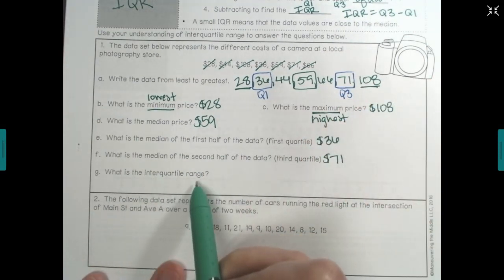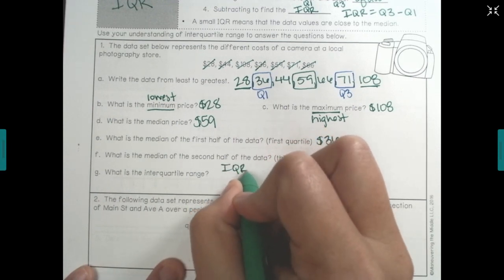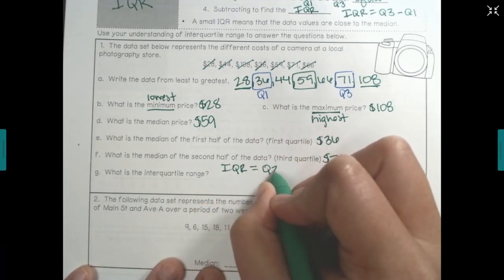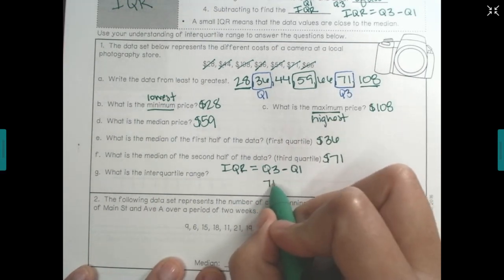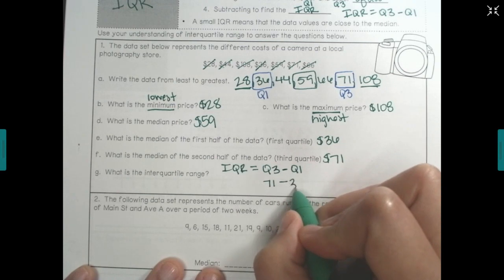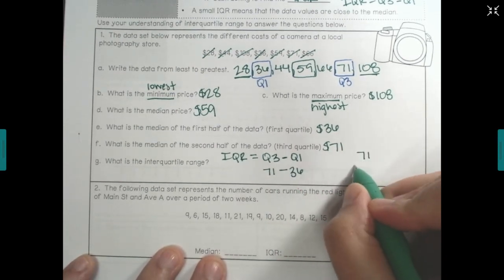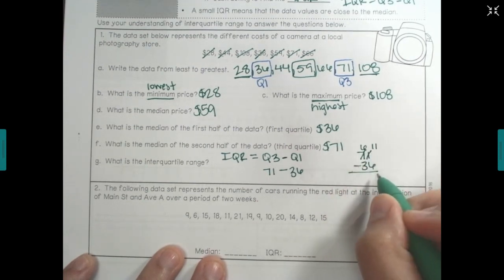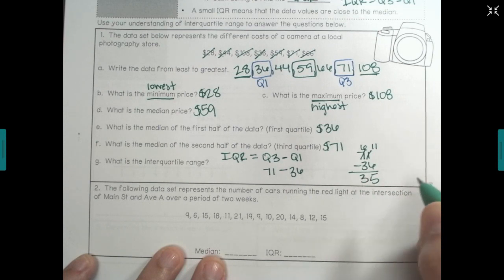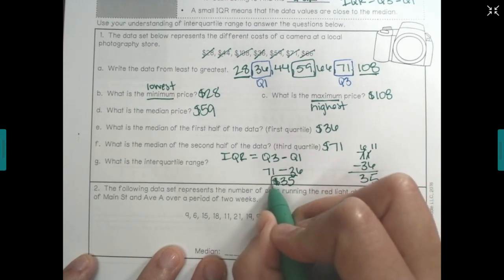Now, what is the interquartile range, or the IQR? We said IQR equals Q3 minus Q1. Q3 was 71. Q1 was 36. So I just need to subtract. What is 71 minus 36? So the IQR was $35.